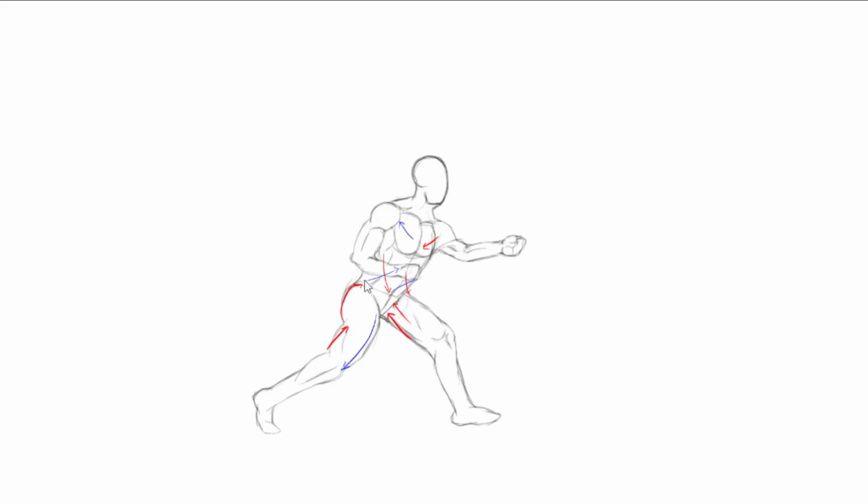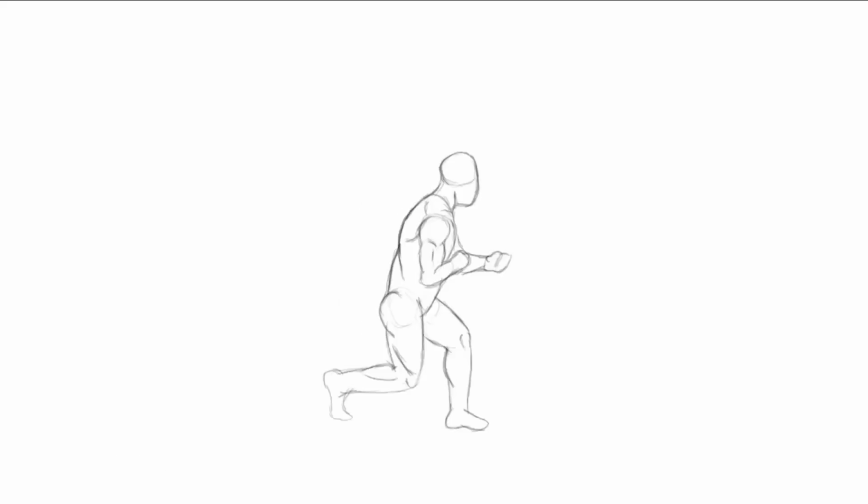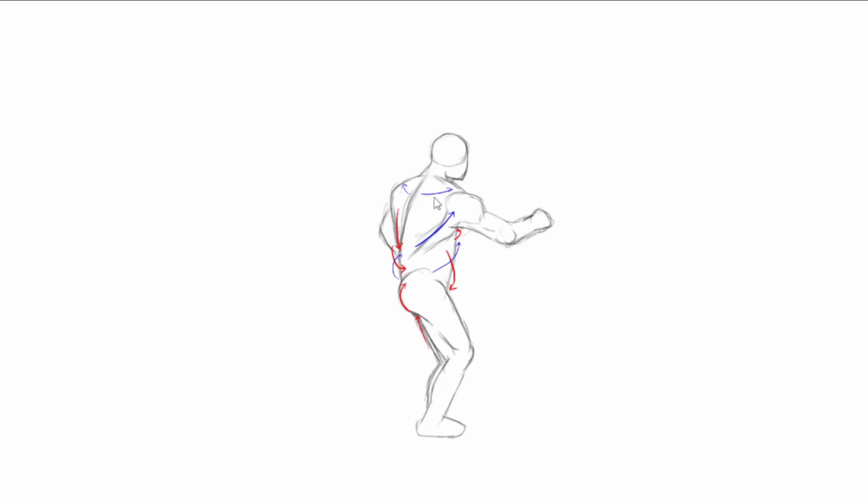and relaxation in the internal obliques, and then contraction in the internal obliques and relaxation in the external obliques on the opposite side of the body as we start to rotate the other way. And then we finish contraction in the external obliques on the ipsilateral side of the punch, relaxation in the internal obliques, contraction in the serratus anterior, and probably the pec minor as the arm goes forward, relaxation in the lats, trapezius across the back.